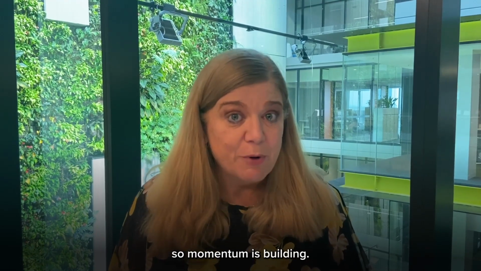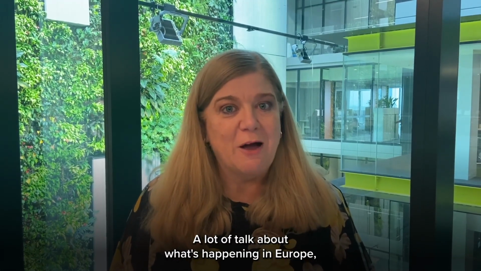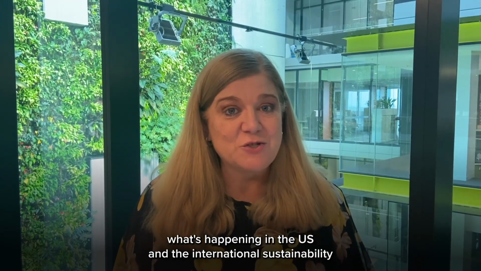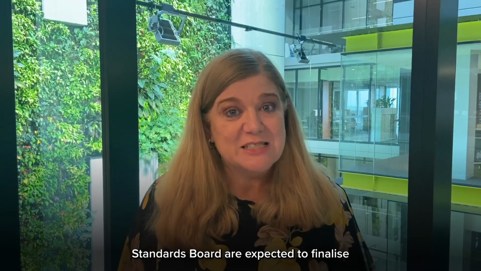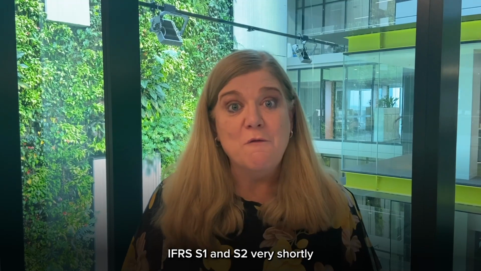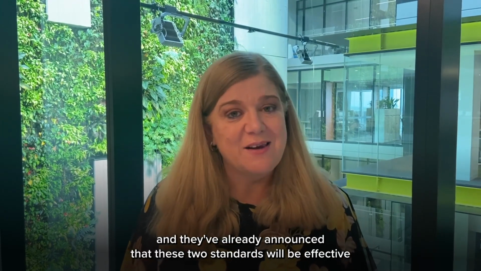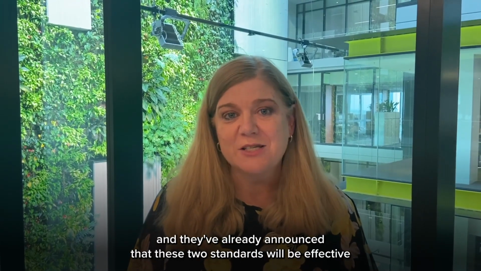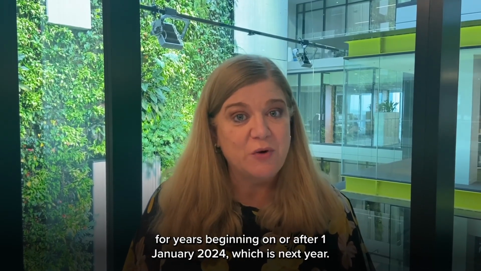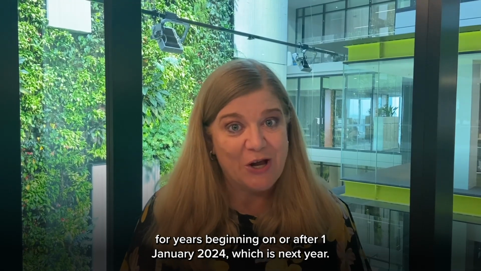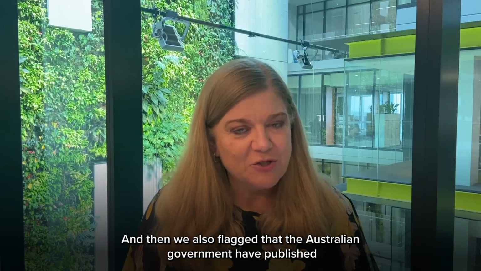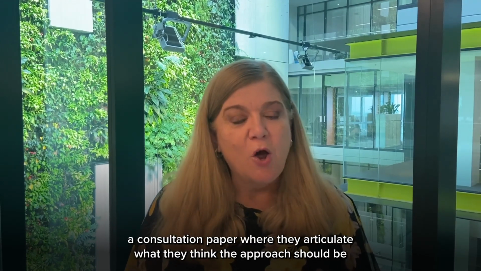So momentum is building, a lot of talk about what's happening in Europe, what's happening in the US, and the International Sustainability Standards Board are expected to finalize IFRS S1 and S2 very shortly. And they've already announced that these 2 standards will be effective for years beginning on or after 1 January 2024, which is next year.